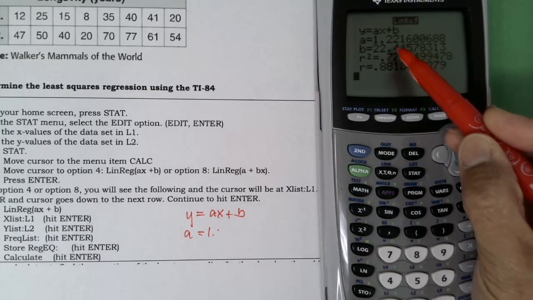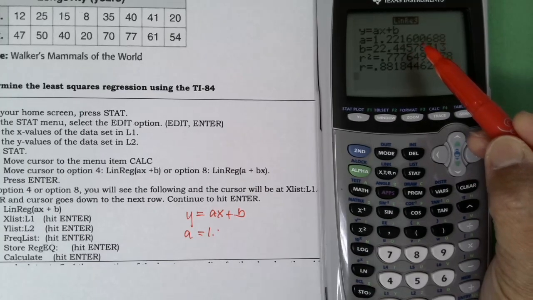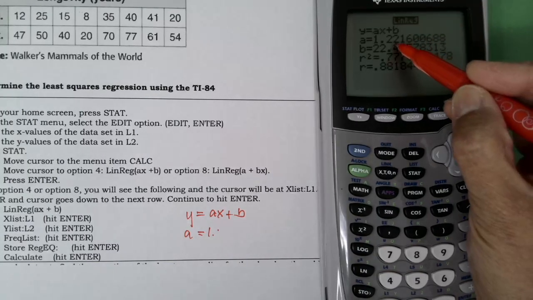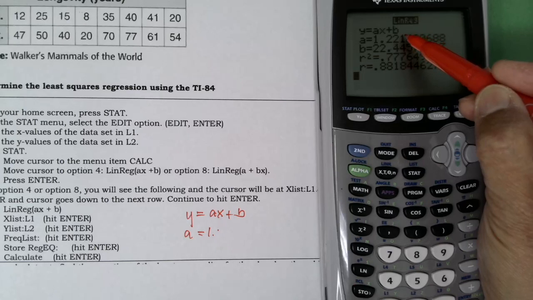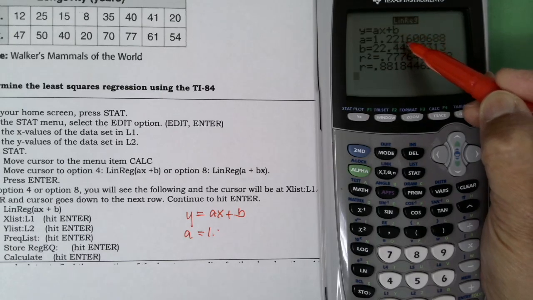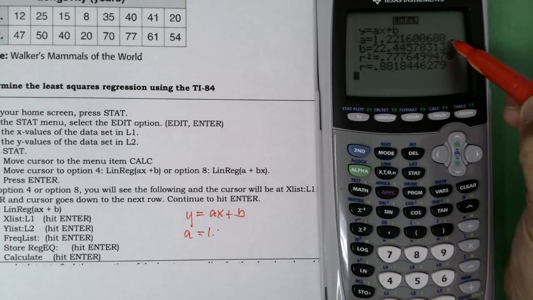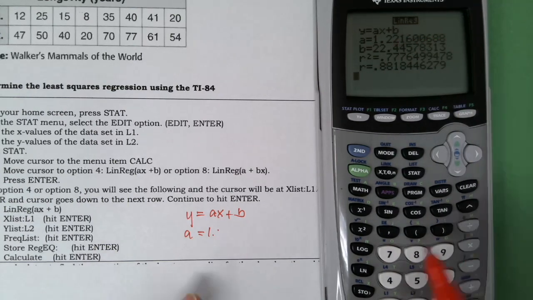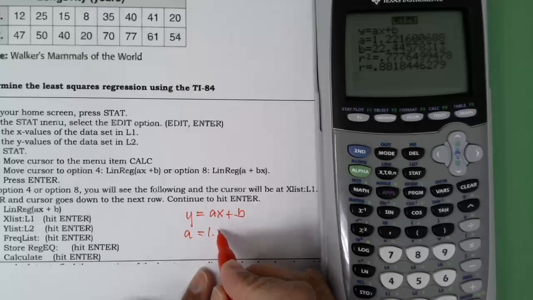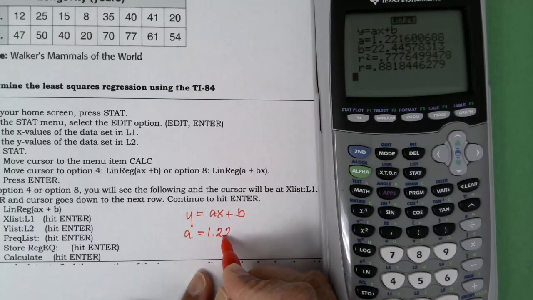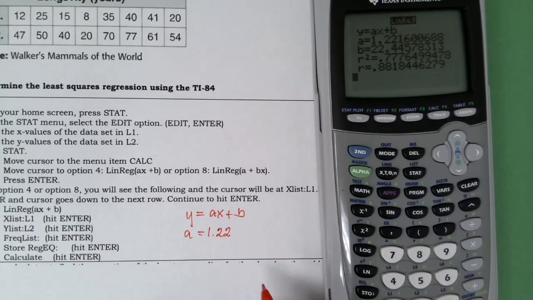We want to round this number off to 2 decimal places, which means to the hundredths place. So we need to look at the thousandths place. The thousandths digit is less than 5, so we can just drop whatever remaining digits there are after the thousandths place. So our value for a is just 1.22.